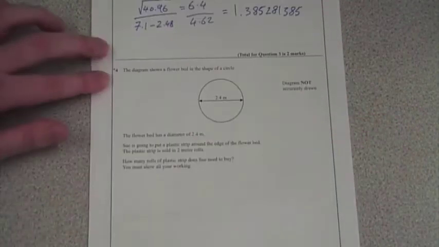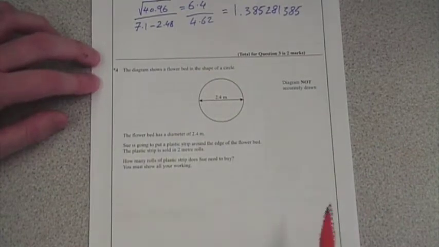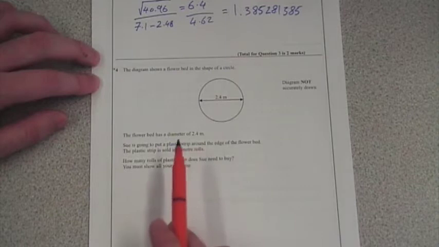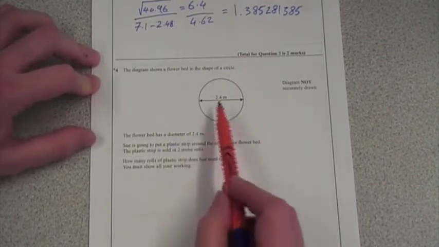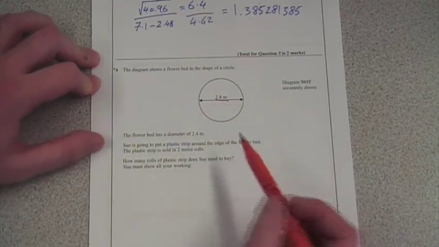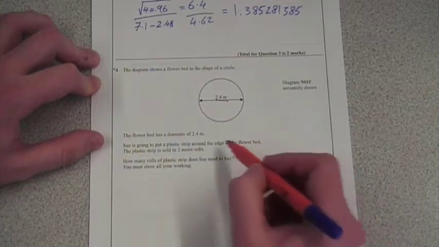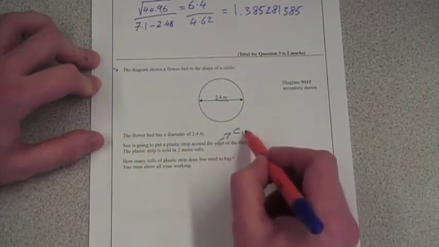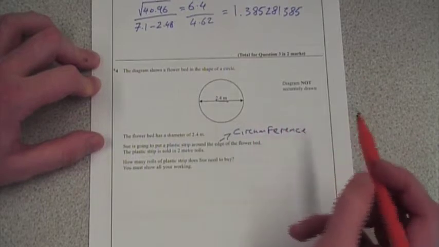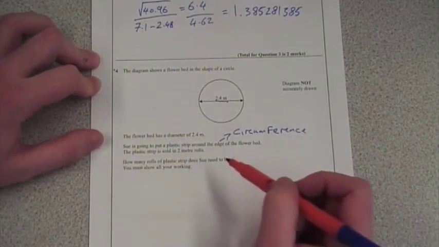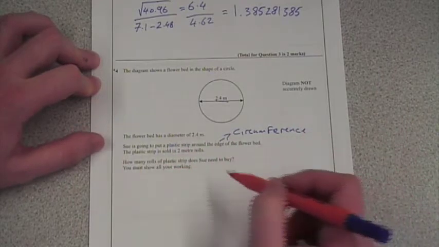For question 4, they tell you that there is a flower bed in the shape of a circle, and the diameter of the flower bed is 2.4 meters. They also say that Sue's going to put a plastic strip around the edge of the flower bed, or otherwise the circumference, and the plastic strip is sold in 2-meter rolls. How many rolls of plastic strip does Sue need to buy for this?